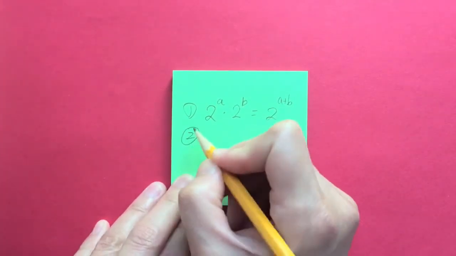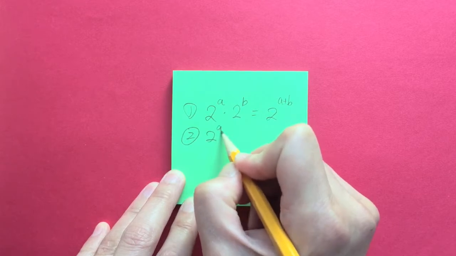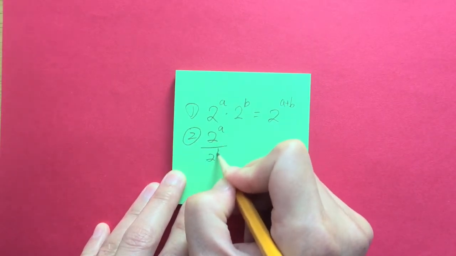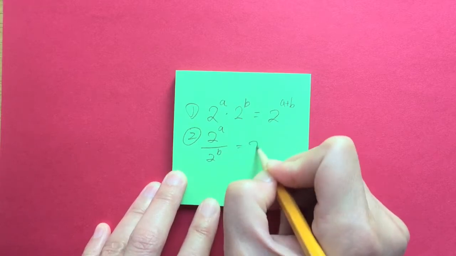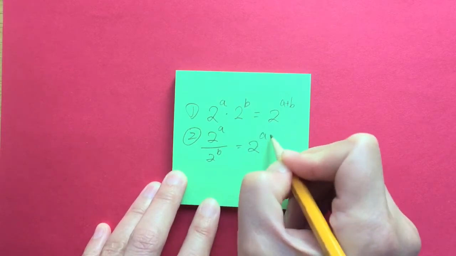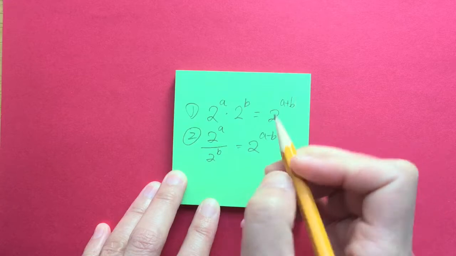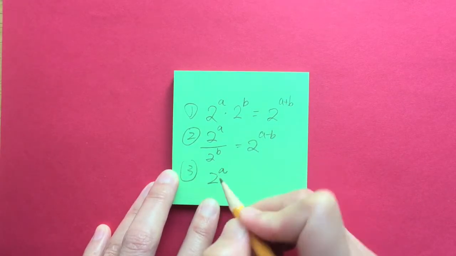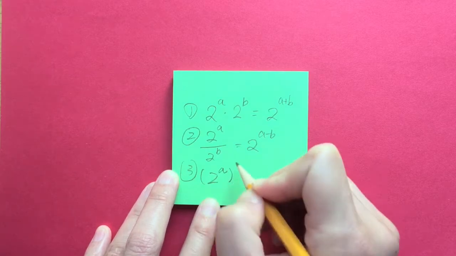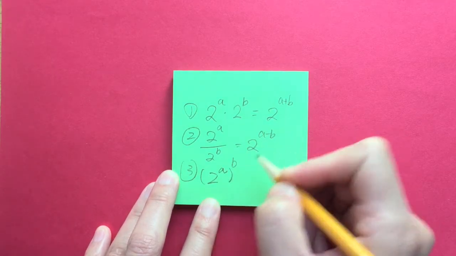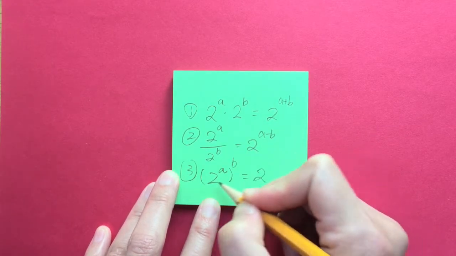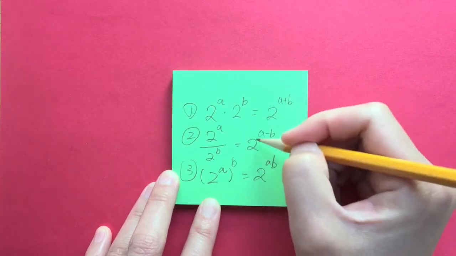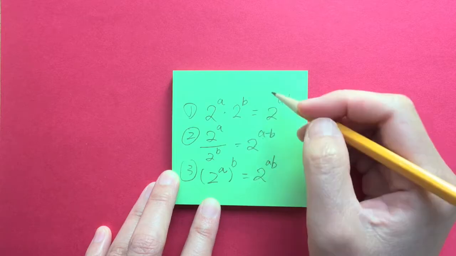Rule number 2, if it's division, 2 to the a power divided by 2 to the b power, then it is subtraction on the exponent part. Number 3, 2 to the a power, and then after that to the b power, in this case it is 2 to the a times b. So these three are the basic exponent rules.